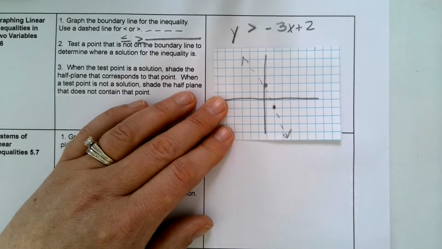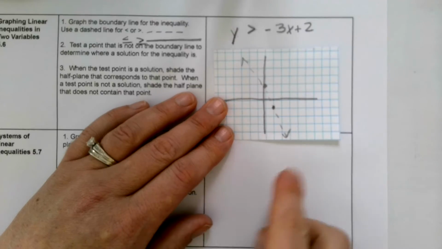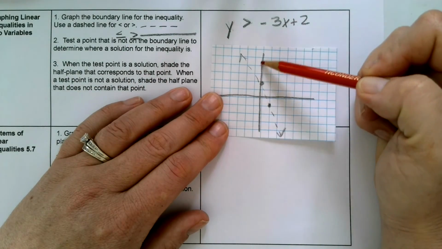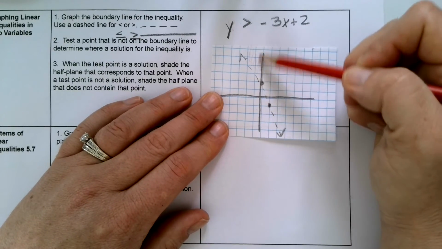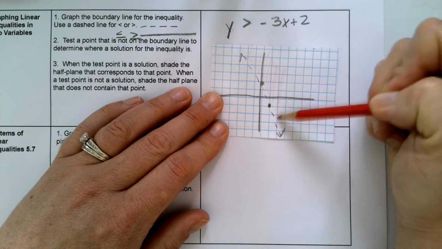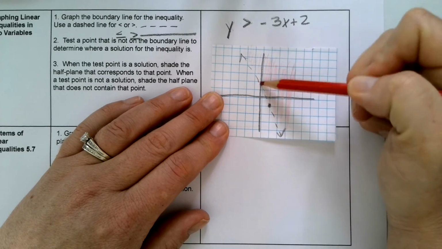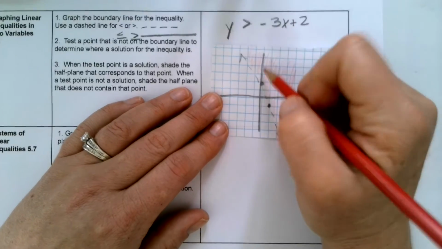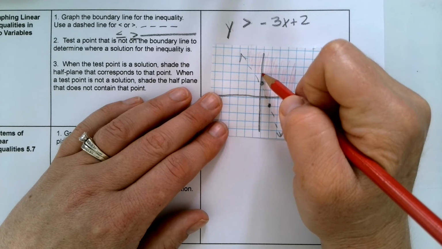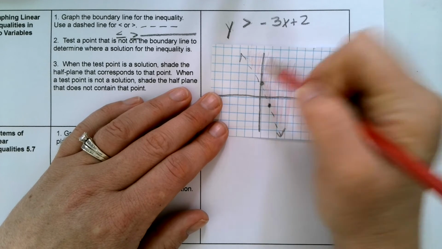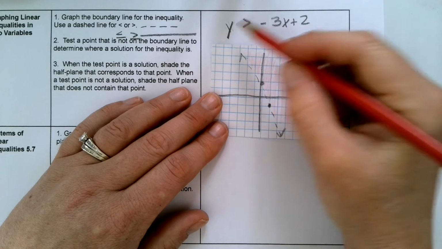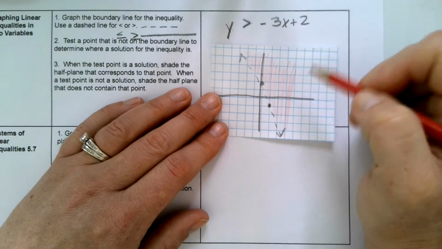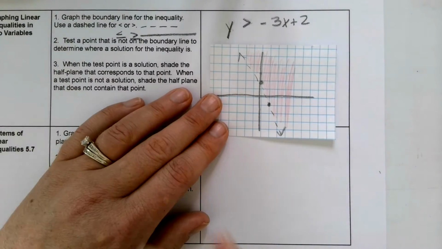And then you have to shade the half plane to show where y is greater than that. So you can go up the y-axis to anywhere that y is greater than that dashed line you just did and shade that in. Now you can test a point. So you could test this point where y is 4 and x is 0 and say, is 4 greater than 2? And if it checks out, then yes, you have shaded the right portion of this half plane.